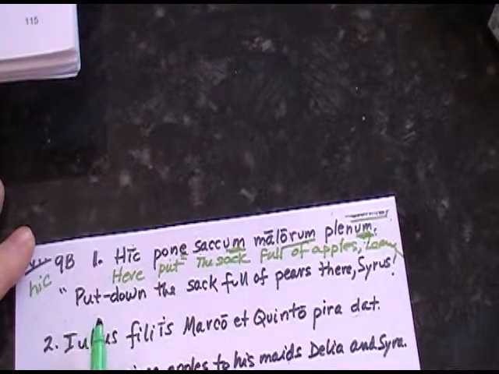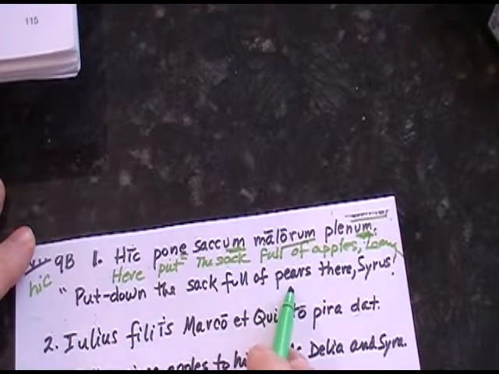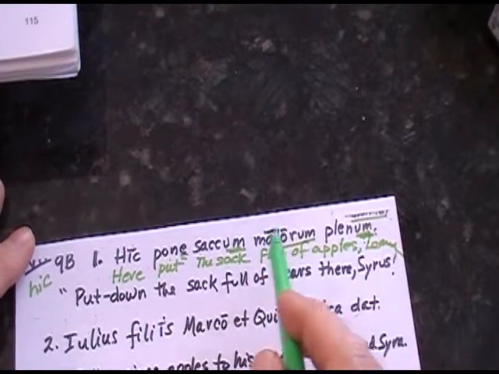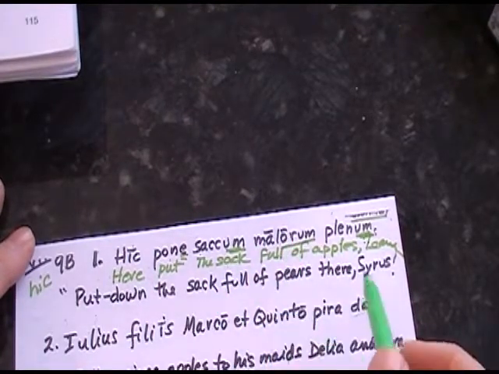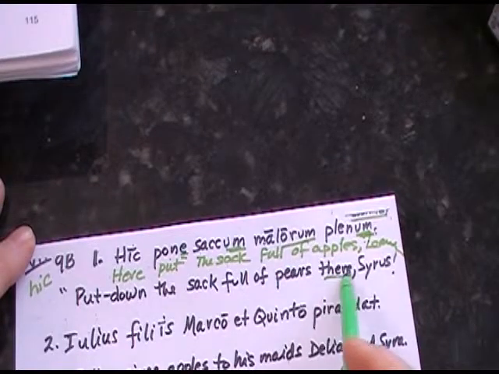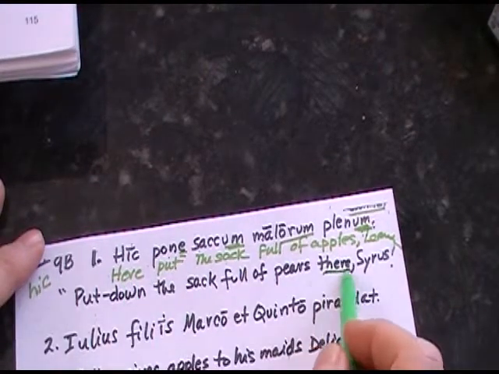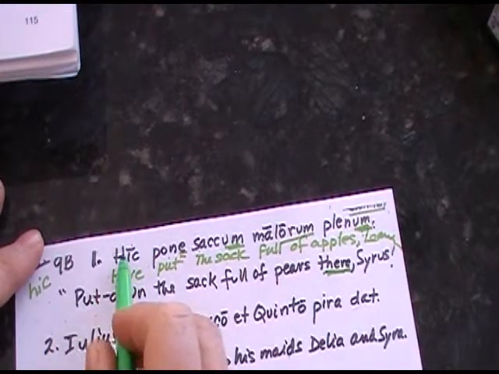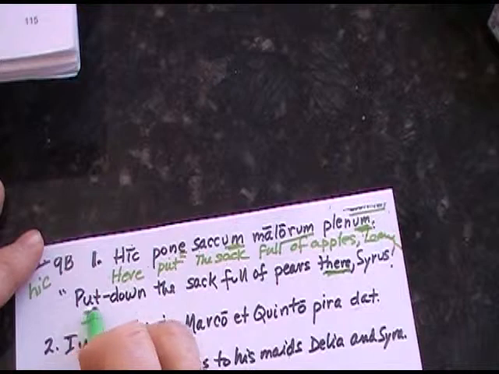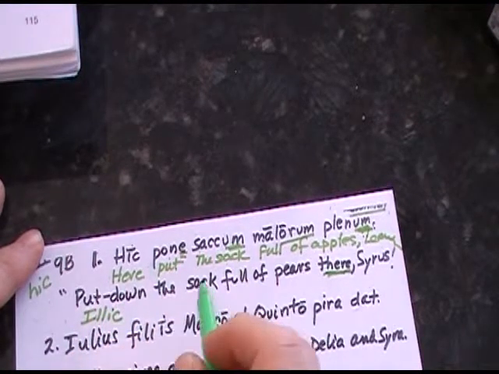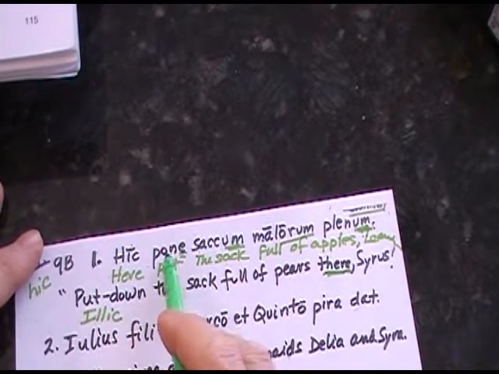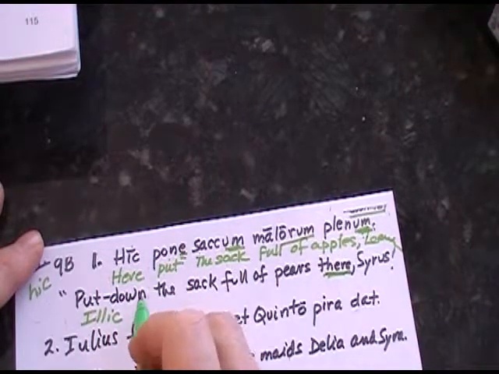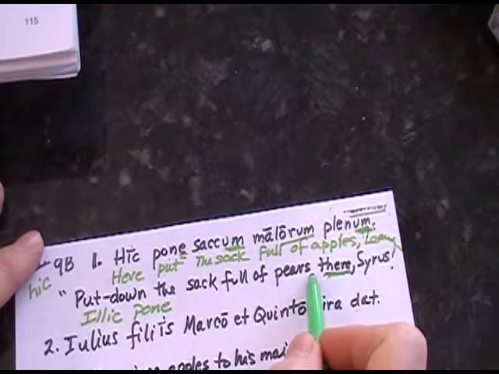Now we need to translate this into Latin. Put down the sack full of pears there, Cyrus. So it's very similar to this, except we've got pears instead of apples, and we're putting something there instead of here. Let's get our word for there and put it at the beginning, just like we had our word for here then. So we'll have to say illic. And we're also going to give the command to put, because we're saying put down, which is a possible translation for pone.